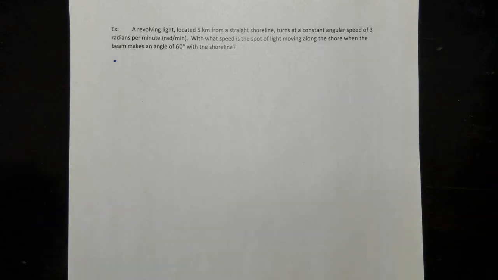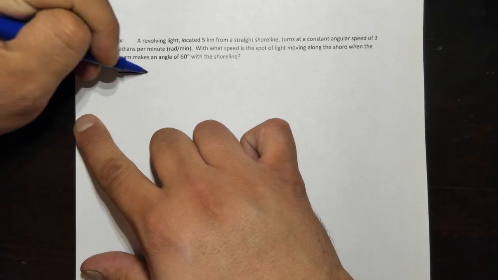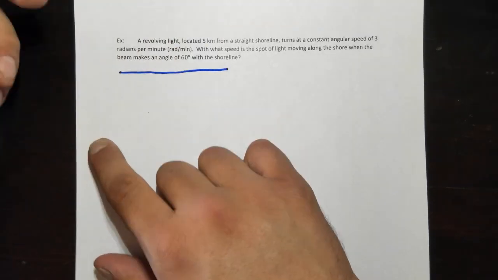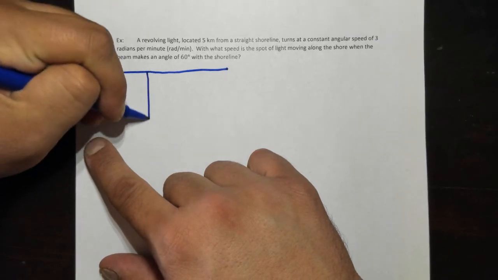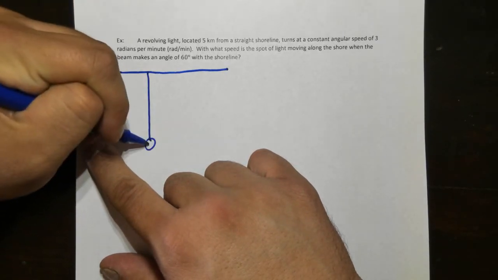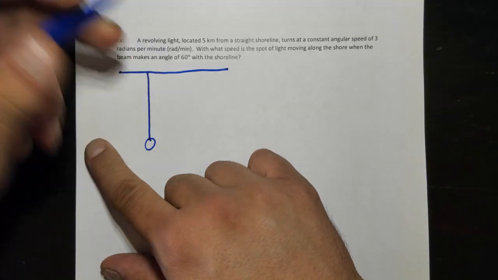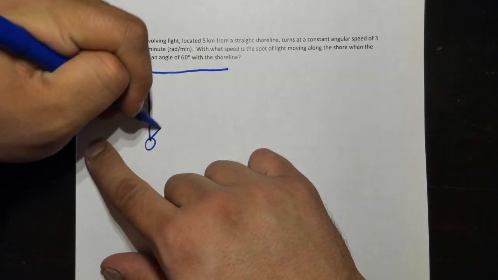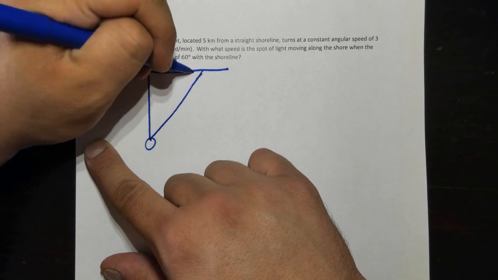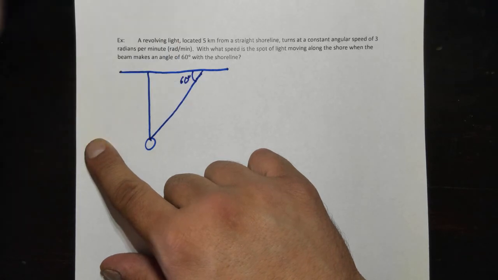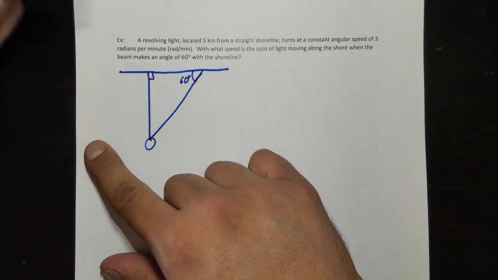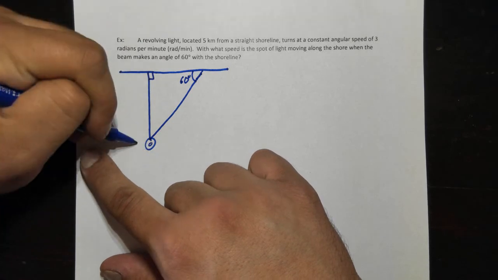So, okay, let's start by drawing a picture. So we have a shoreline here. We have the lighthouse, and it says 60 degrees with the shoreline, so we want to know 60 degrees right there. This is a right angle. And I'm just going to label these B and C. This might come in handy.